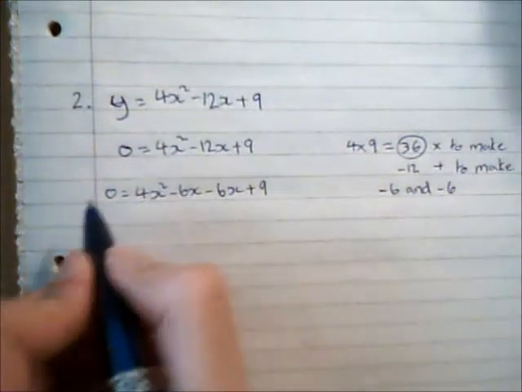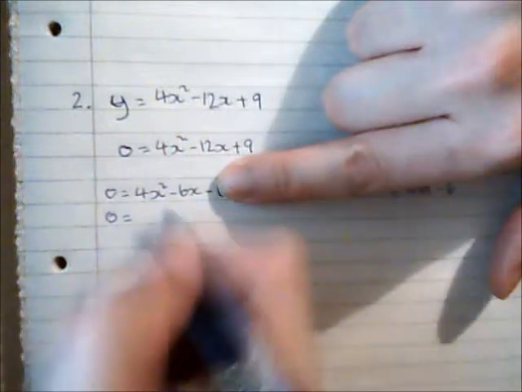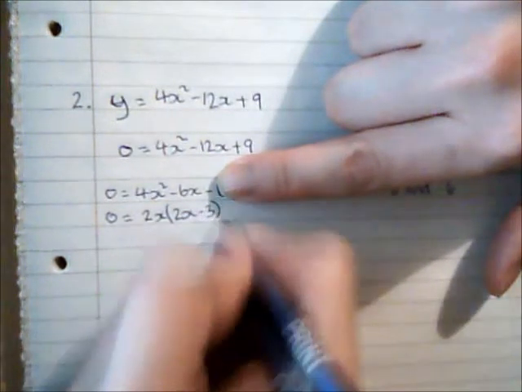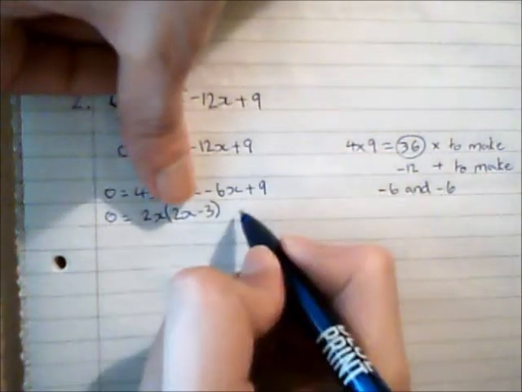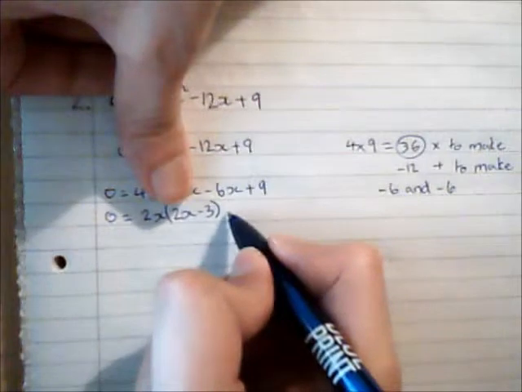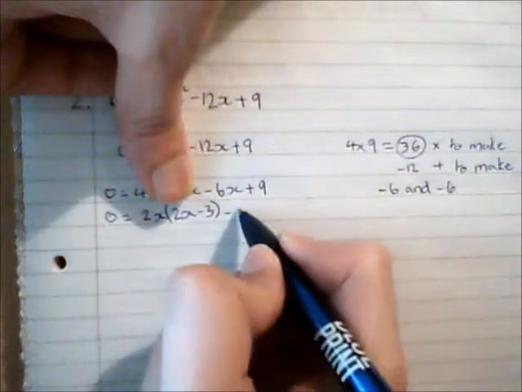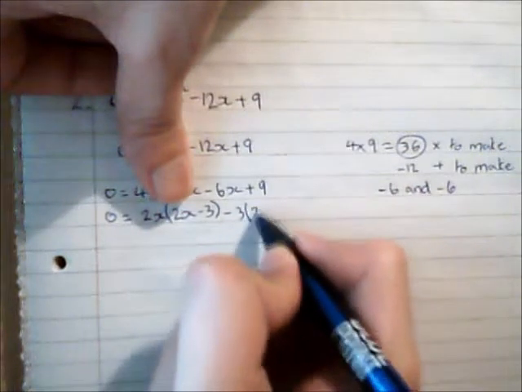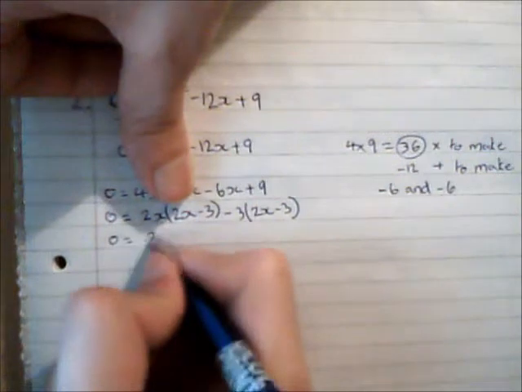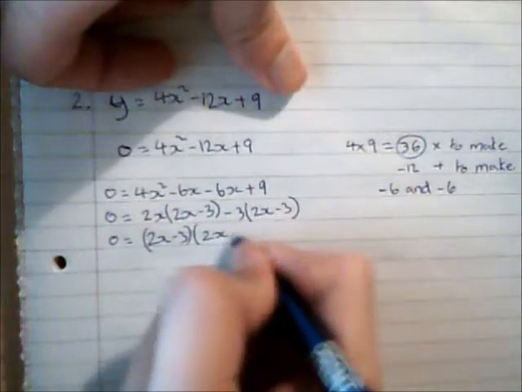Going to look at the first two bits, and I'm going to factorise that. So that's 2x and then 2x minus 3. Then the second two bits, and I'm going to look at factorising that. So that's going to be 3 lots of 2x minus 3. So I've got 2x minus 3 as a factor, and then 2x minus 3 again.